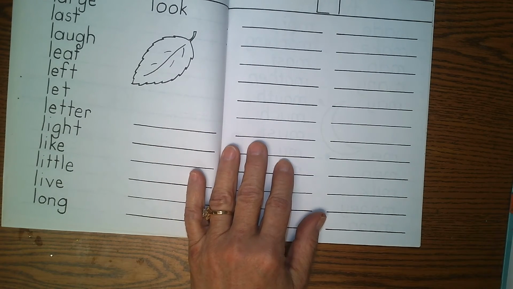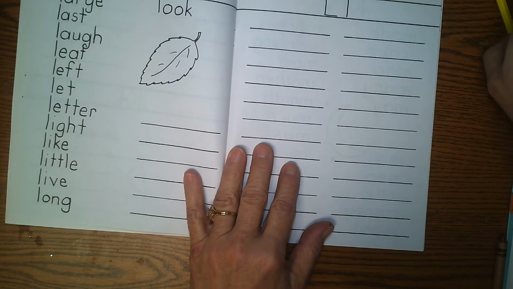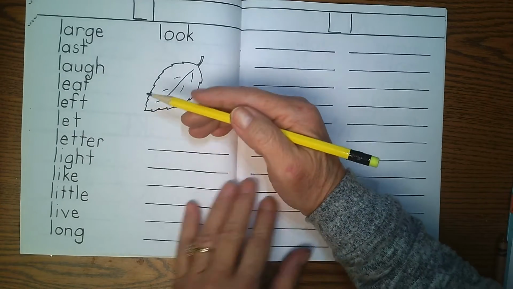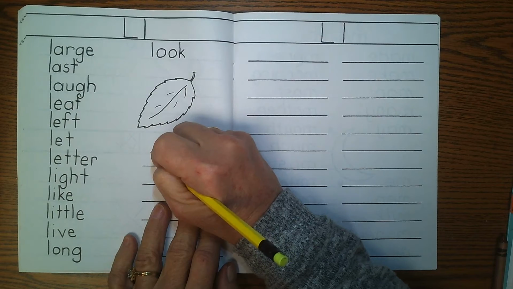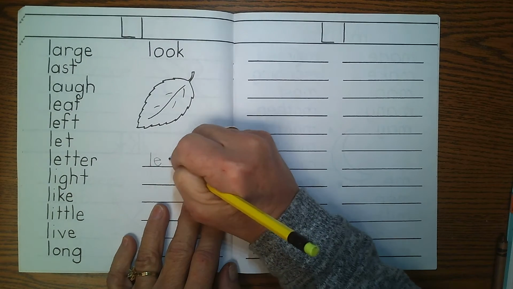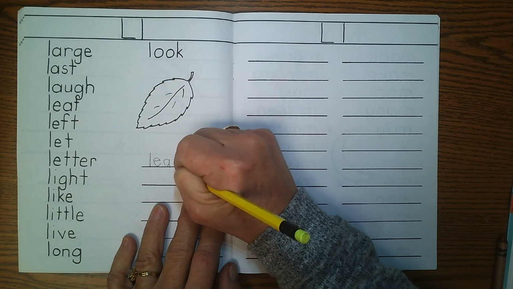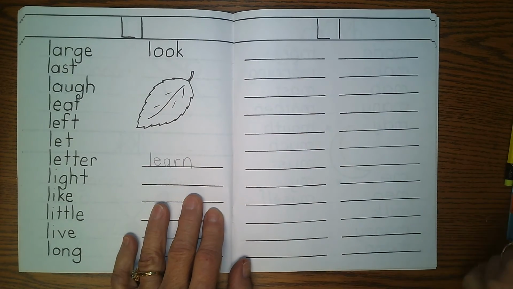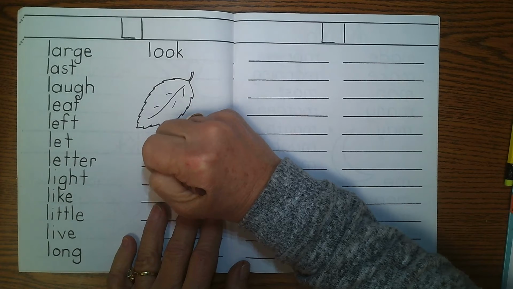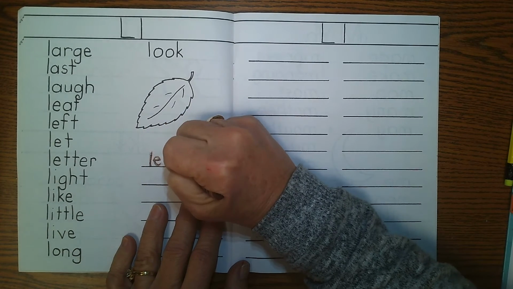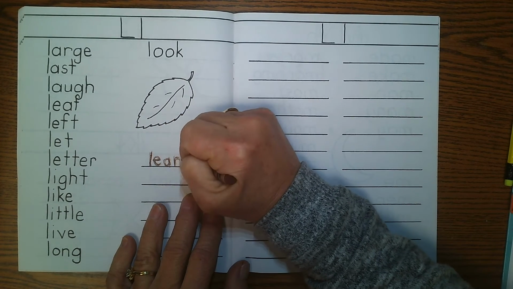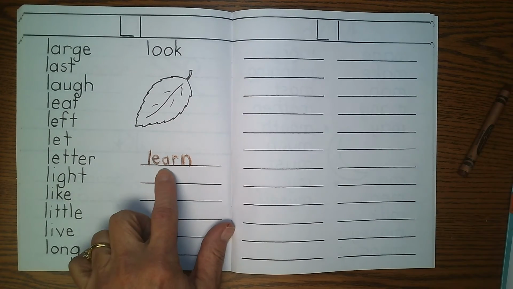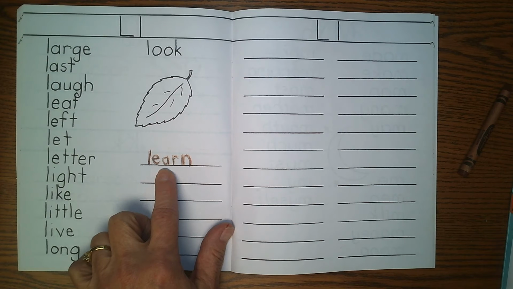L. We have the word learn. I have to learn many things. And I don't see it here. So learn. L-E-A-R-N. Let's trace it. L-E-A-R-N. Now, learn is a trick word because it has that E-A-R in it, just like the word earth.